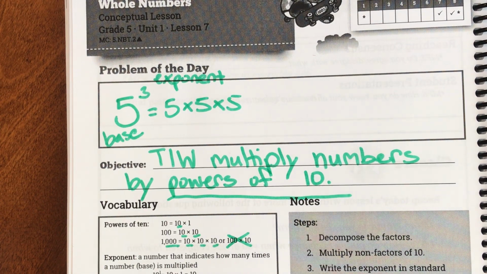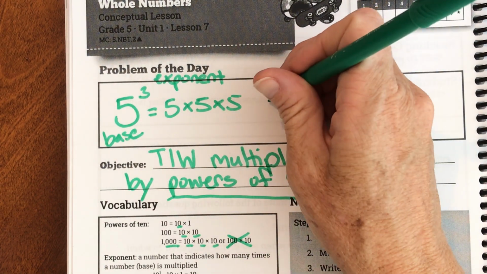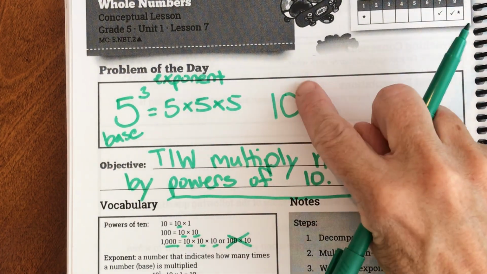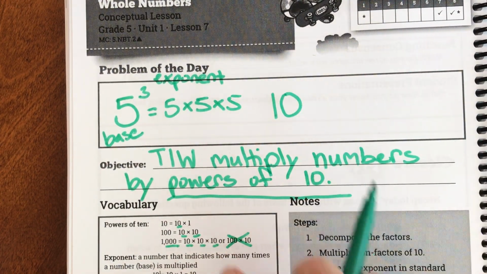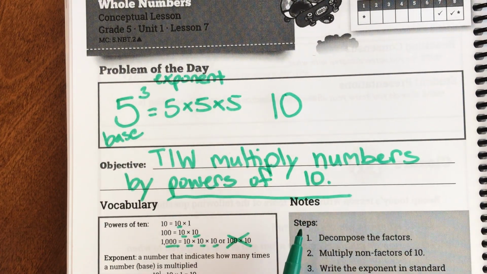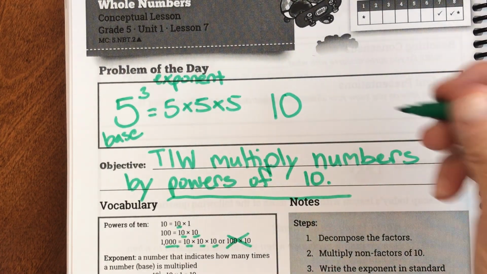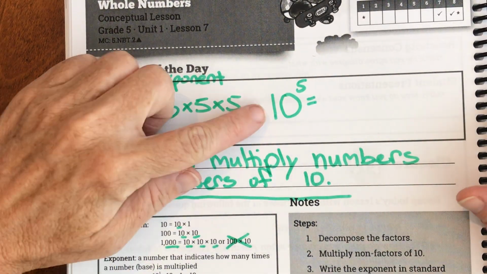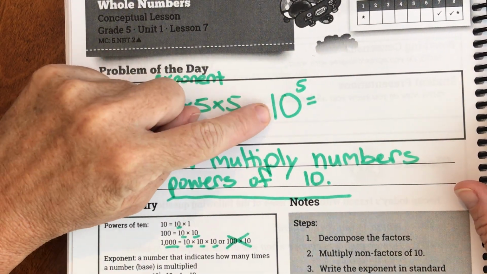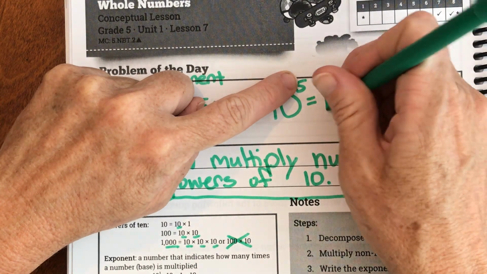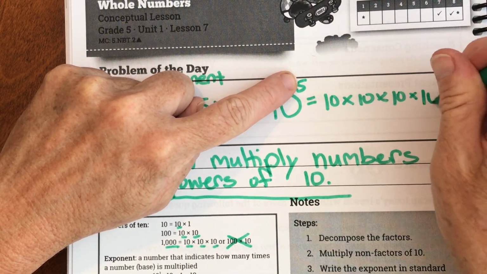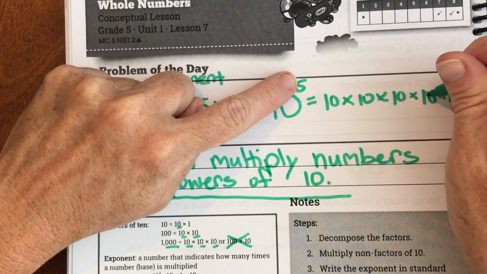Now in 5th grade, though, we're only going to have a base number of 10. We're always going to have a 10 as our base number, and then we'll have different exponents. So here they went to 3, and then they skipped to a 5. So watch what happens if we do the 5. This means my base number is 10, but I have 5 of them. So I have 1 10 times a second, times a third, times a fourth, and times a fifth.